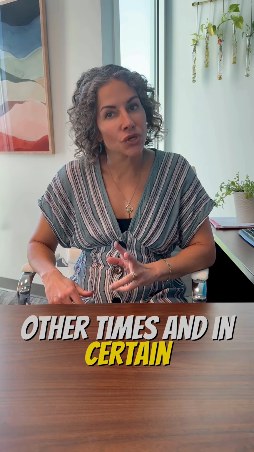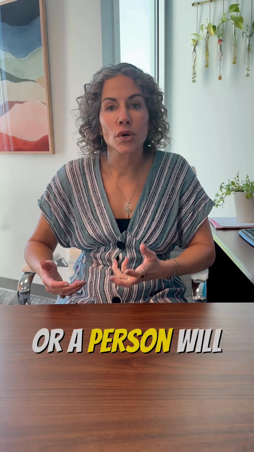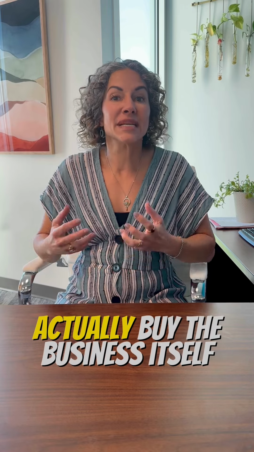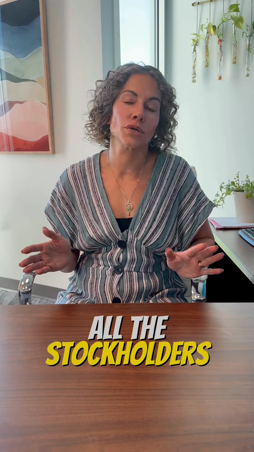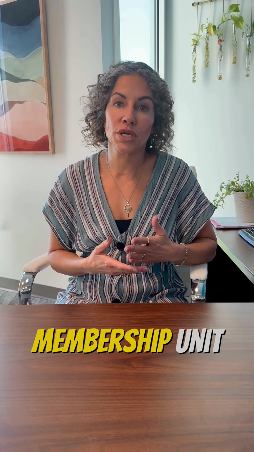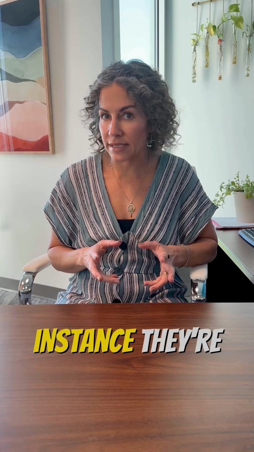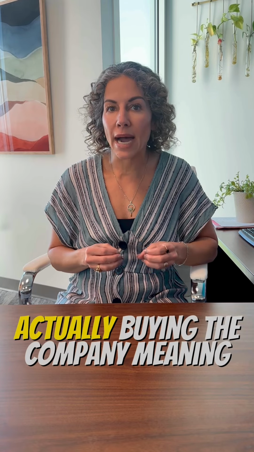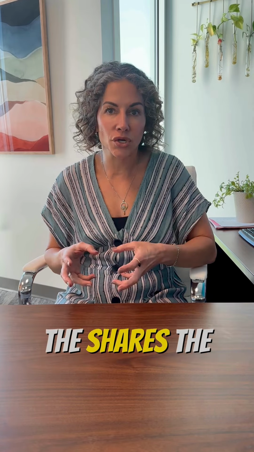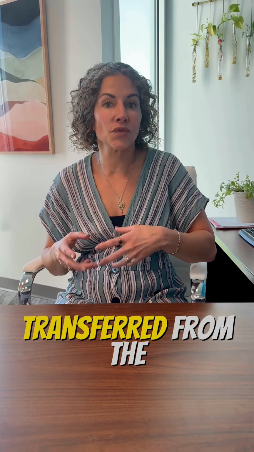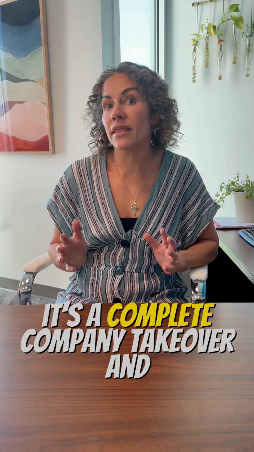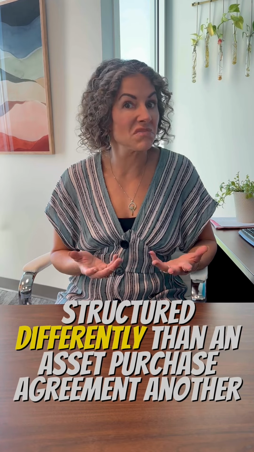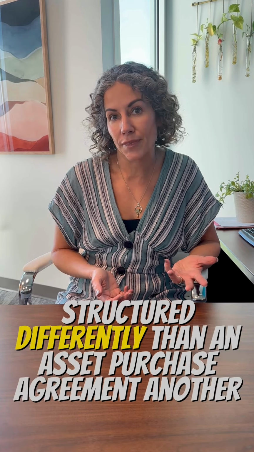Other times, and in certain instances, a company or a person will actually buy the business itself, meaning they're buying out all the stockholders, or if you're a limited liability company, all the membership unit holders. So in this instance, they're actually buying the company, meaning the shares, the stock, are being transferred from the company to the buyer. So it's a complete company takeover. And these agreements are structured differently than an asset purchase agreement.